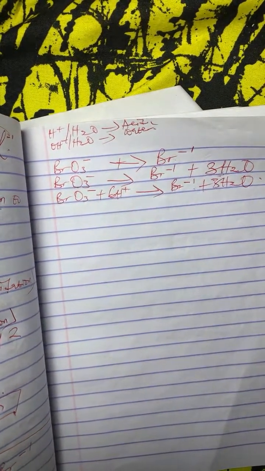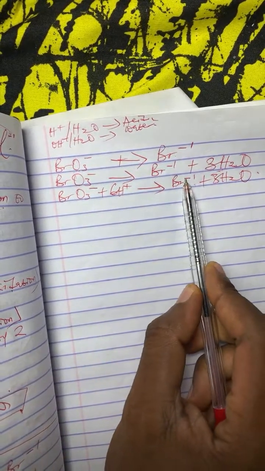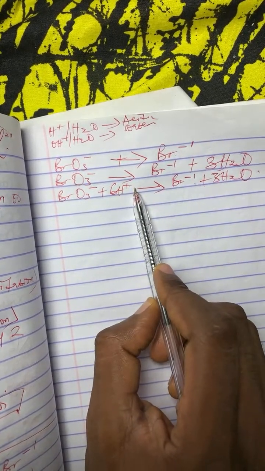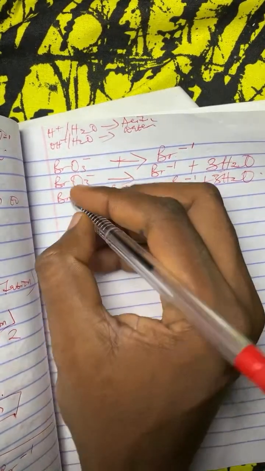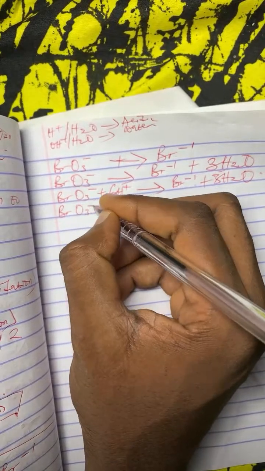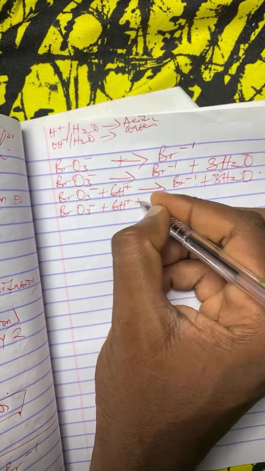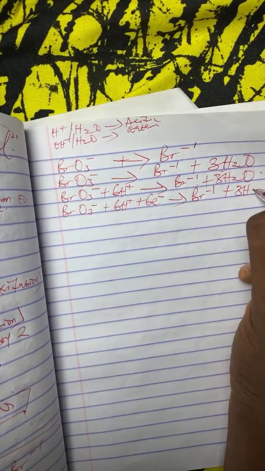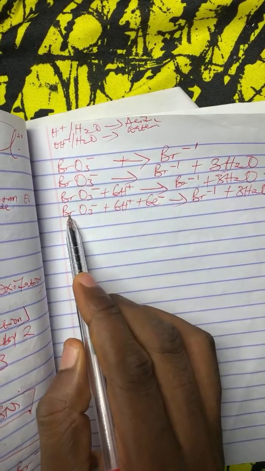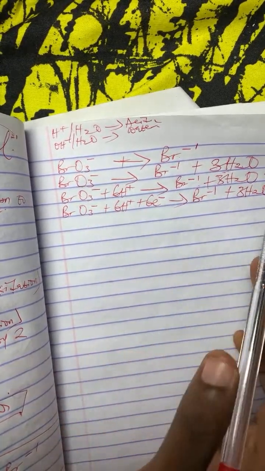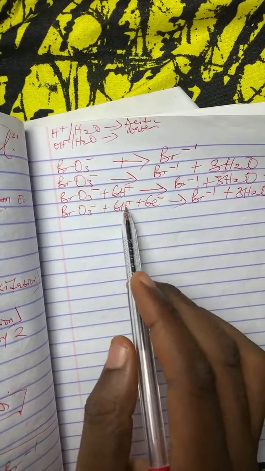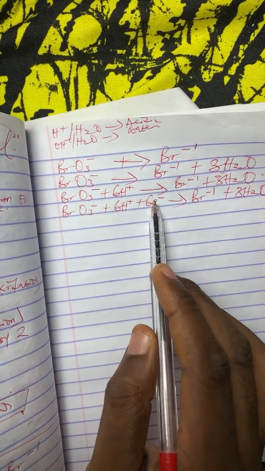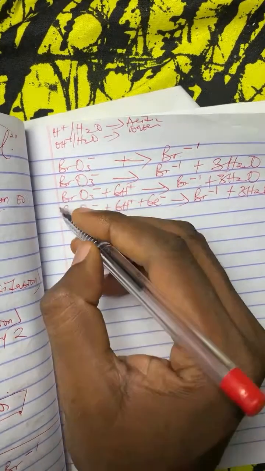Are we there now? So what I'm going to do is that because minus 1 and minus 1 are the same, I'm going to introduce 6 moles of electron, so that 6 moles of electron will cancel out this 6 plus here, so that we'll still have minus 1 and minus 1 as the charge. So going forward, I'm going to have BrO3 minus plus 6 hydrogen plus 6 electron will give me Br minus 1 plus 3H2O. The number of bromine, O3, 3O, 6H, 6H, charges minus 1 plus 6 is plus 5. Plus 5 minus 6 is minus 1. So the total charge here is minus 1. So this particular half reaction is what?